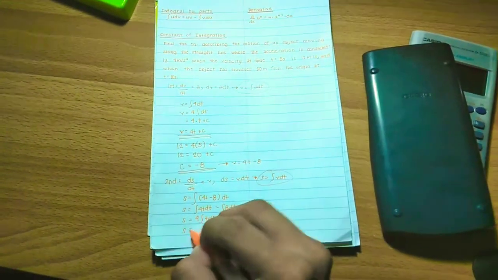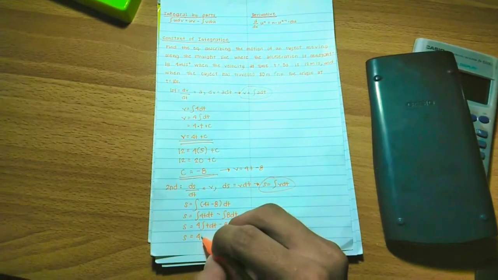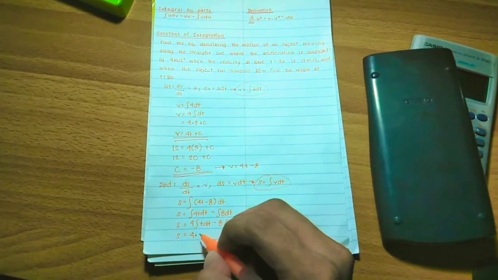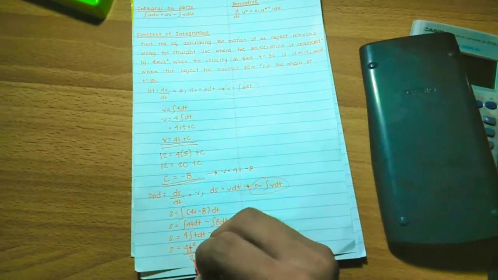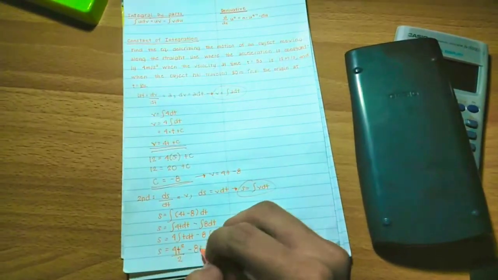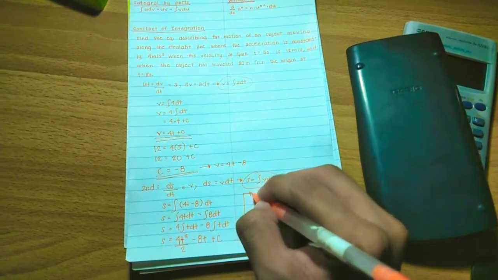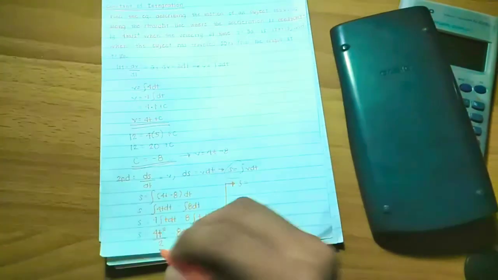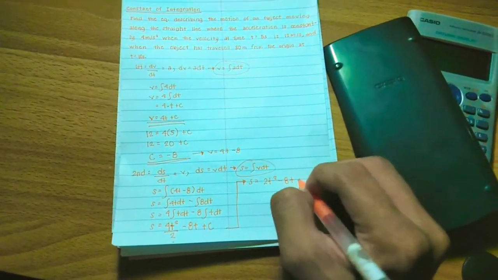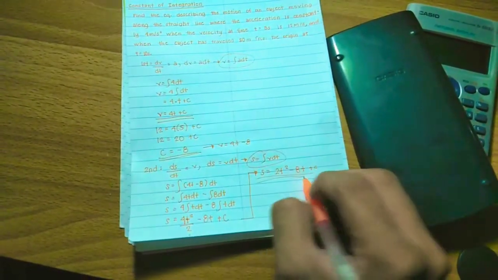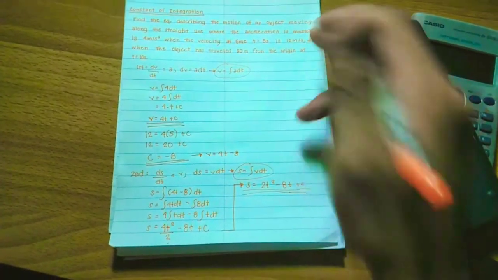So the integral of 4t is 4t squared over 2, minus 8t plus c. So we're going to simplify this equation. s is equal to 4 divided by 2, so 2t squared minus 8t plus c. So this is now the equation that will represent the displacement of this problem.